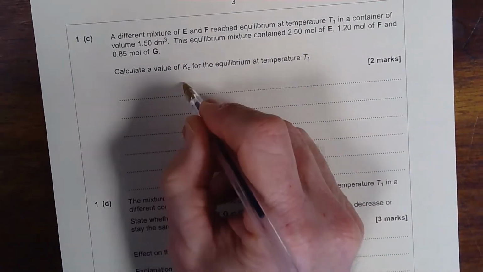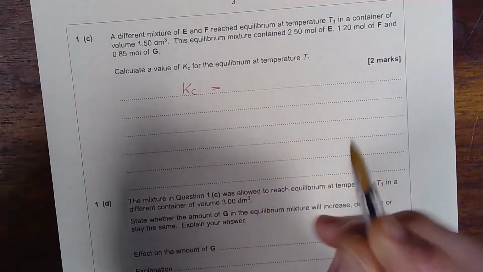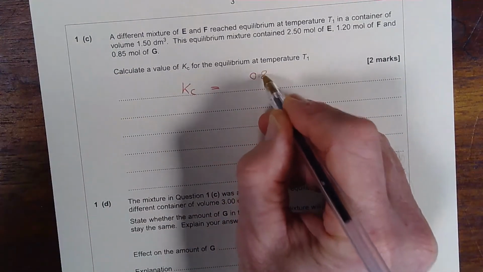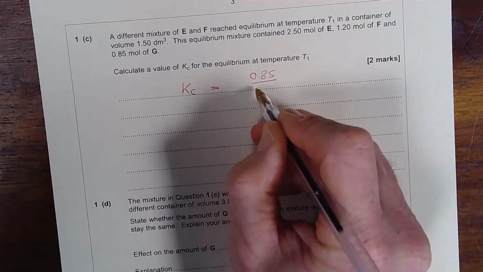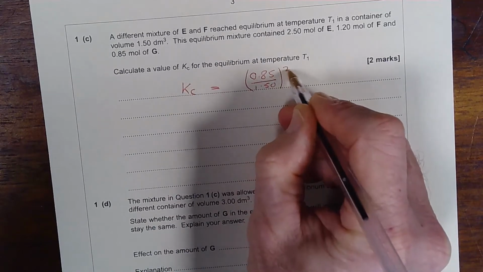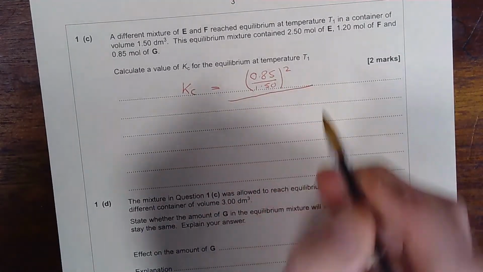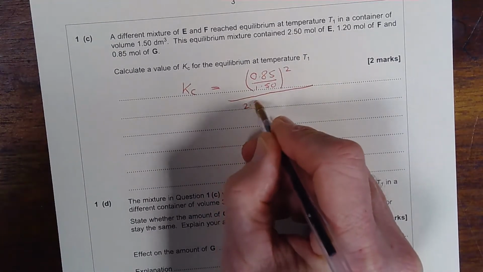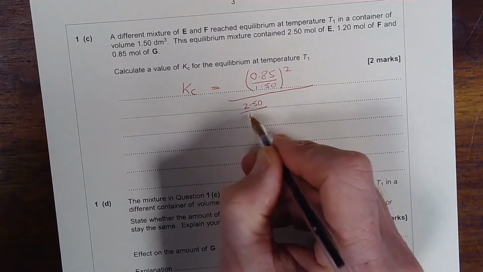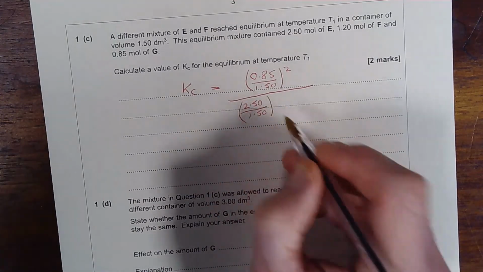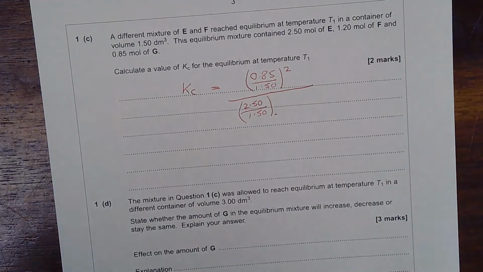So here Kc will be equal to the concentration of G, which will be 0.85 divided by the total volume, which is 1.5, and that is squared, if we remember from the last part, divided by the value for E, 2.5, divided by the total volume, 1.5, and that's raised to the power of 1, but is understood.